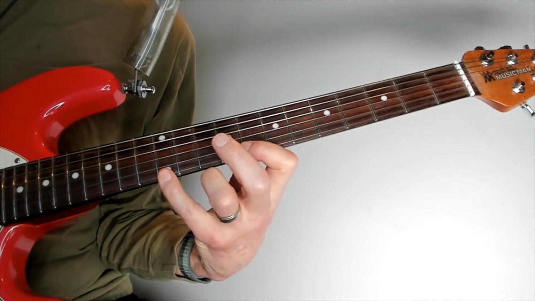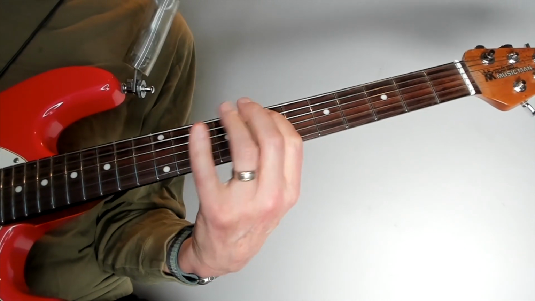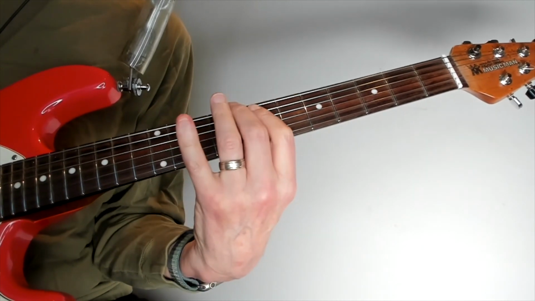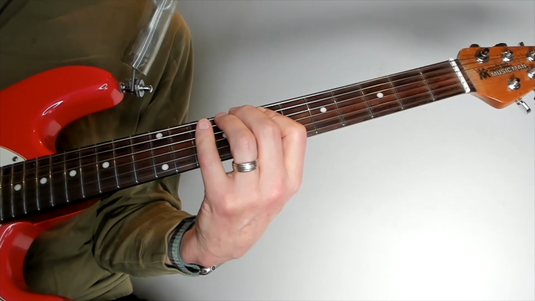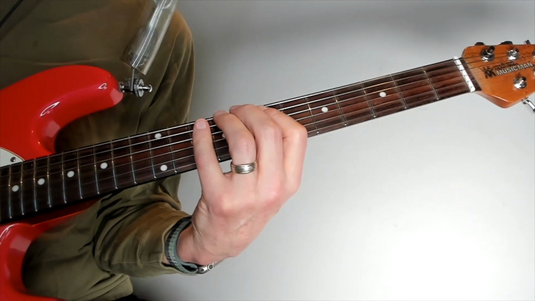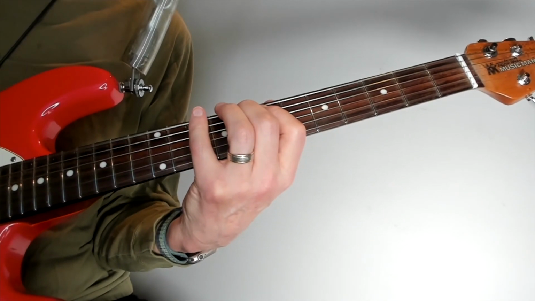Add this high E, the third, if you like. Then the C major pentatonic scale, fingering 2.